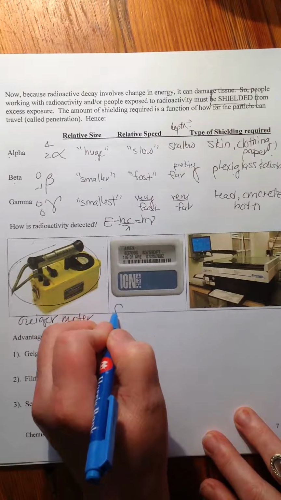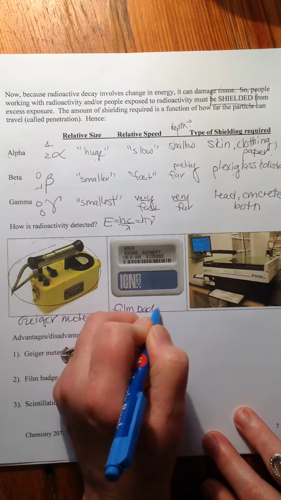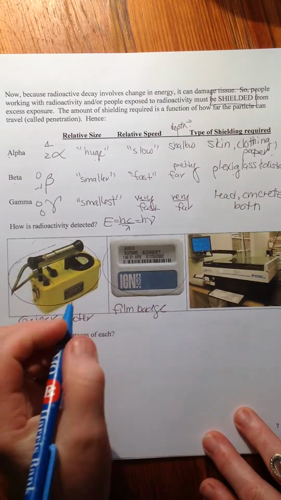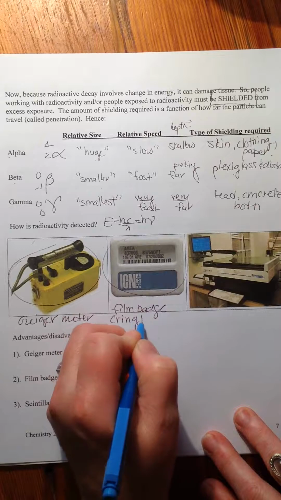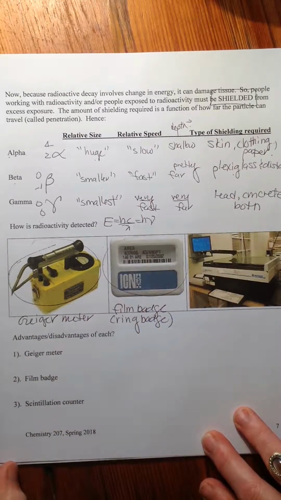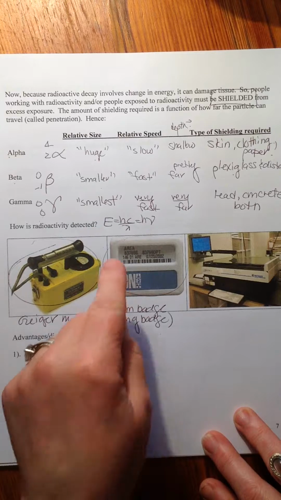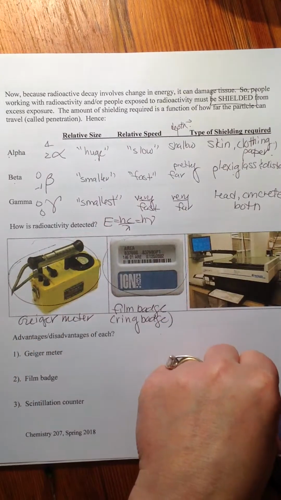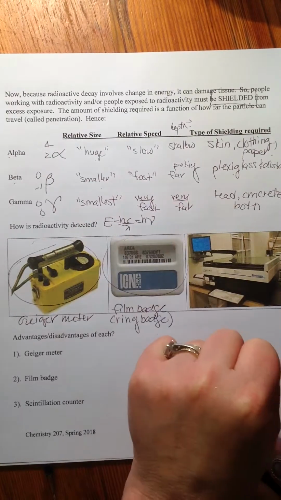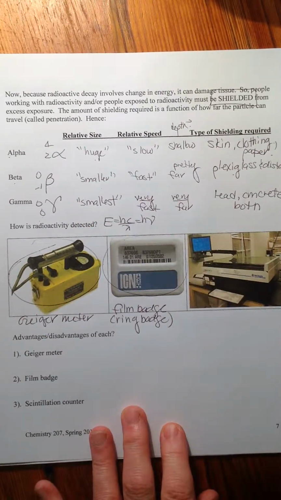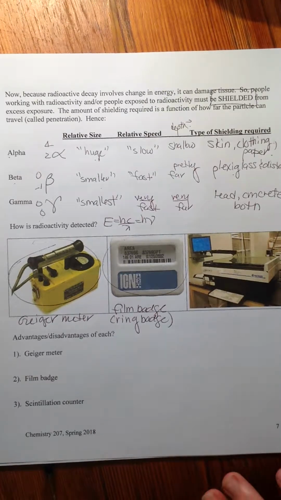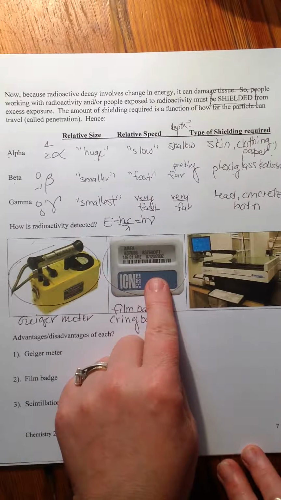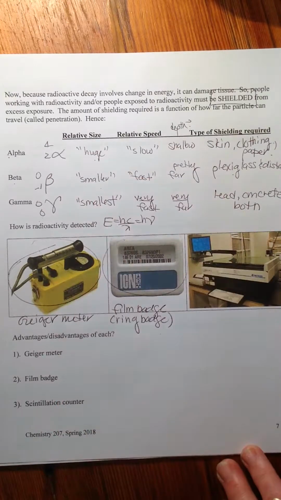There is also something called a film badge. A film badge tends to be worn on the lapel of a lab coat, or you could have a ring badge. Some people wear ring badges if they're working with a lot of radioactivity. And so your nuclear decay is occurring as a flash of light. Flash, flash, flash, flash. And just like in the old days of photographic film before digital cameras, you would get a photographic image of what it was you were trying to take a picture of because you had a flash of light.